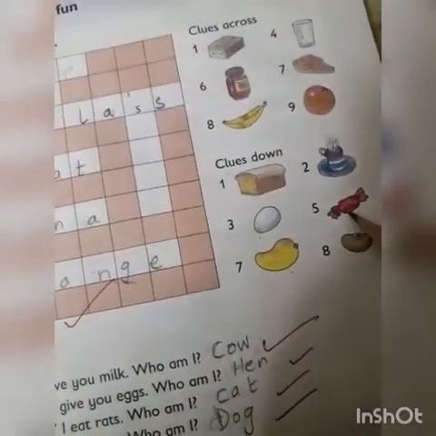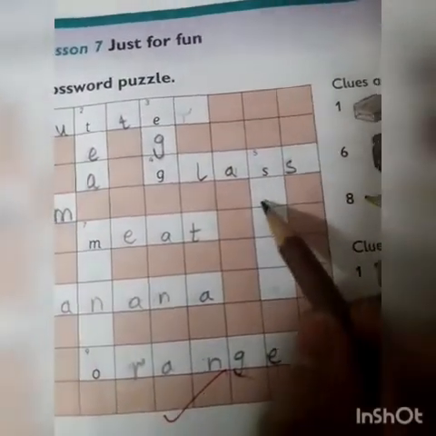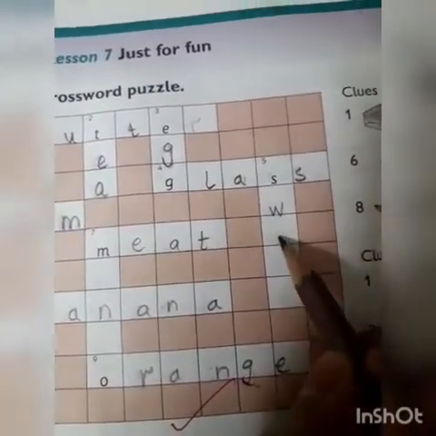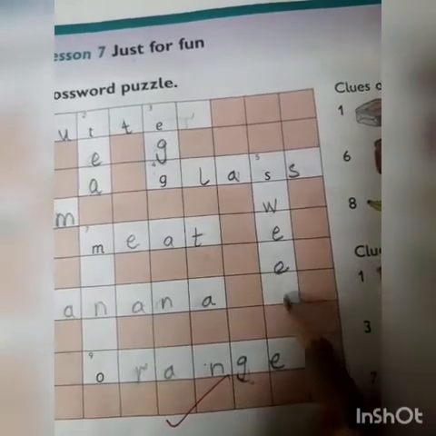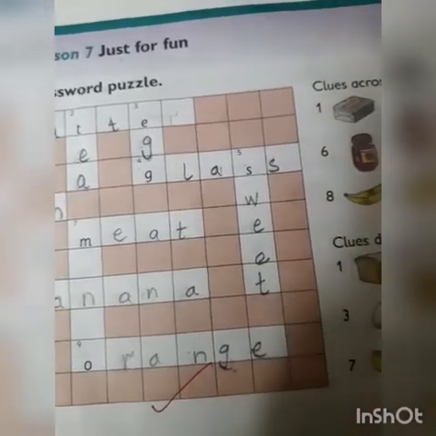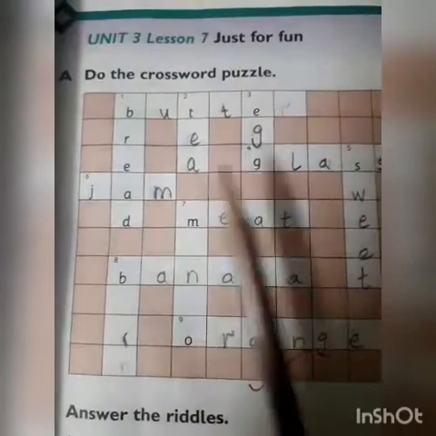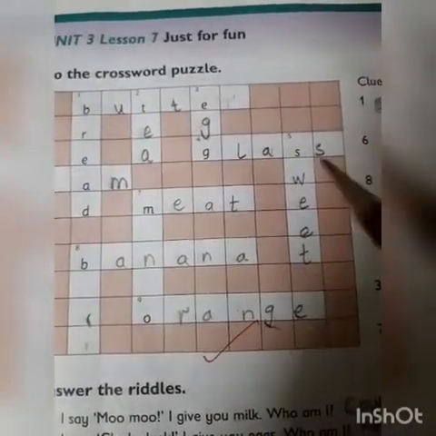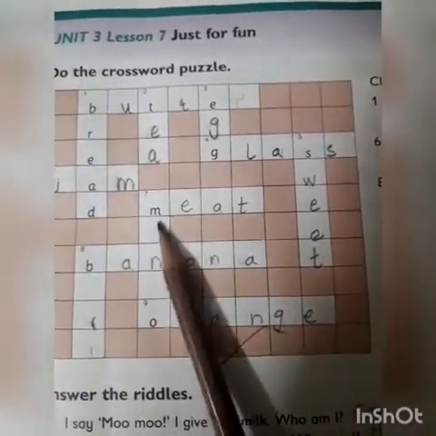And the fifth one is sweet. Where is the fifth number? Here. Now we write the spelling of sweet. Now 7. This is a picture of a mango. And where is number 7? Here.